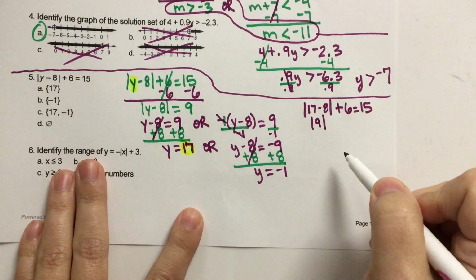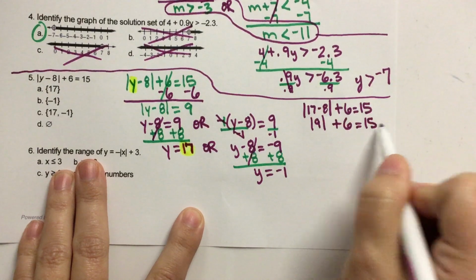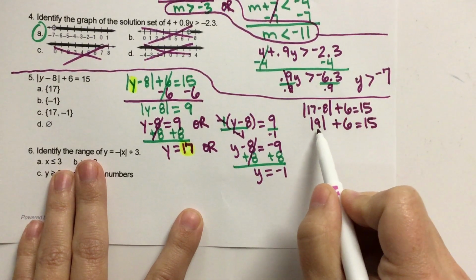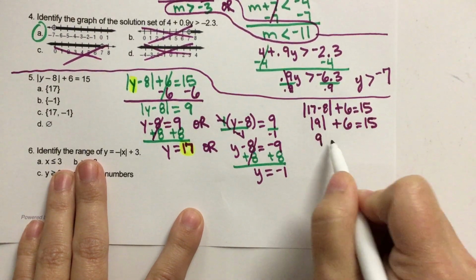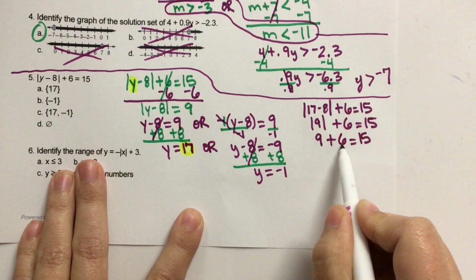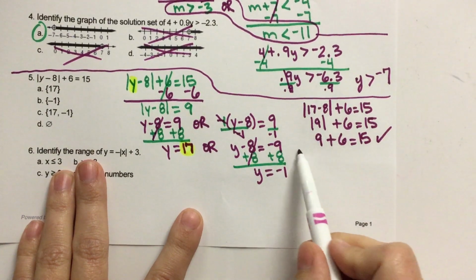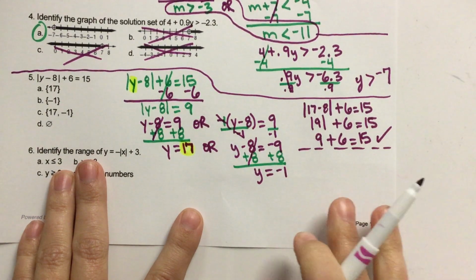So I have the absolute value of 9. Recopy. The absolute value of 9 is 9. Recopy. And let's see. Does 9 plus 6 make 15? Yes, it does. Check. So I know that 17 is an answer. It works.